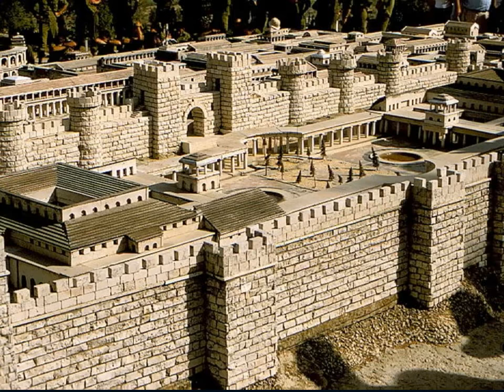It was large enough to accommodate both Herod Antipas and also the governor, Pontius Pilate. And so the trials of Jesus no doubt took place here in the Herodian Palace on the west side of the city of Jerusalem.